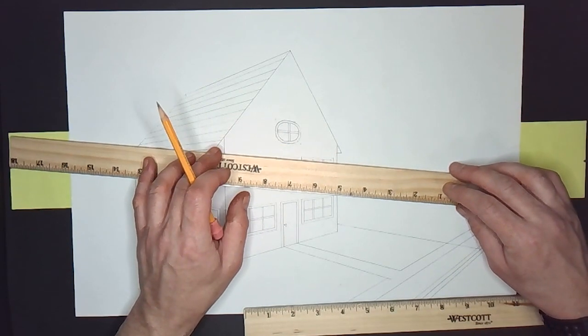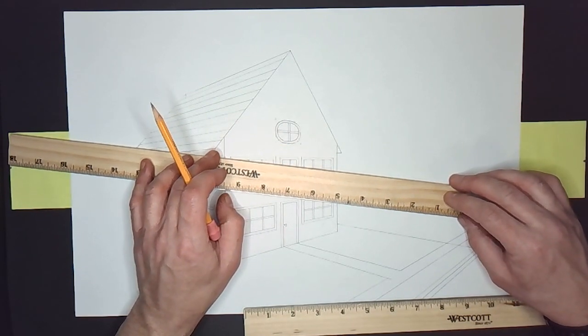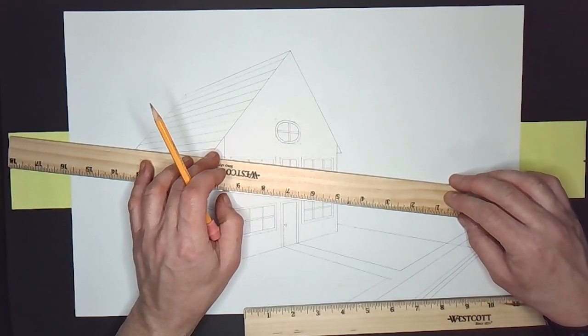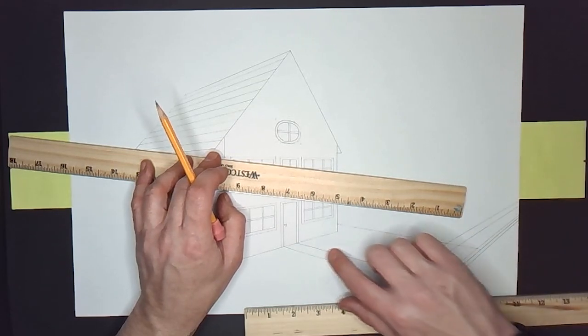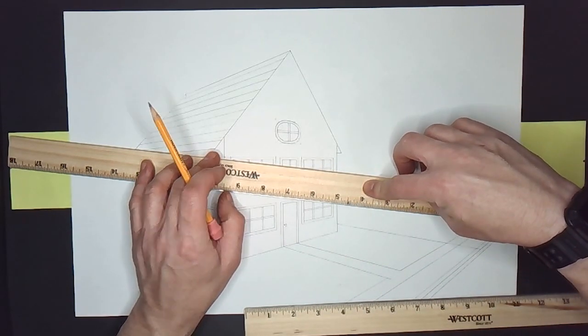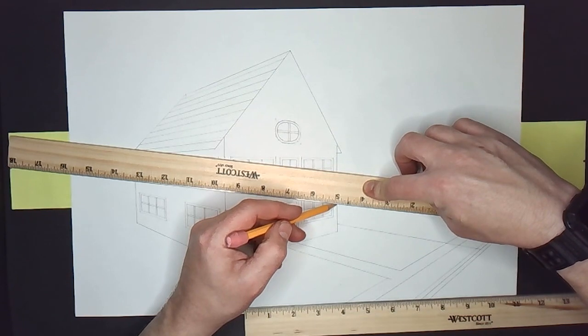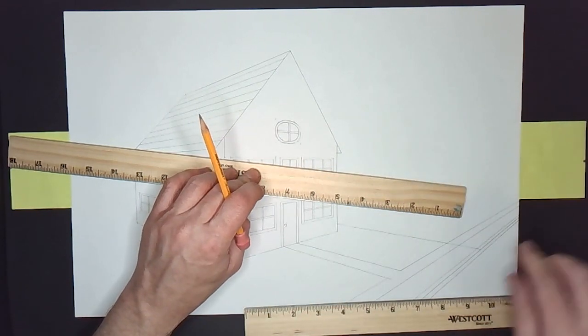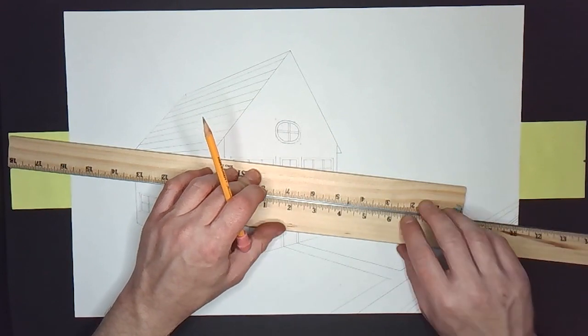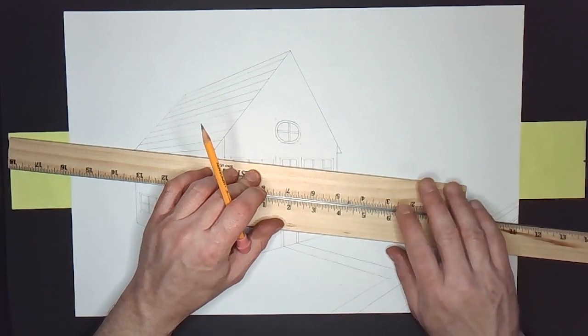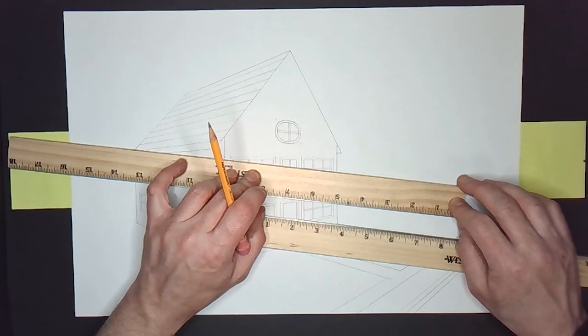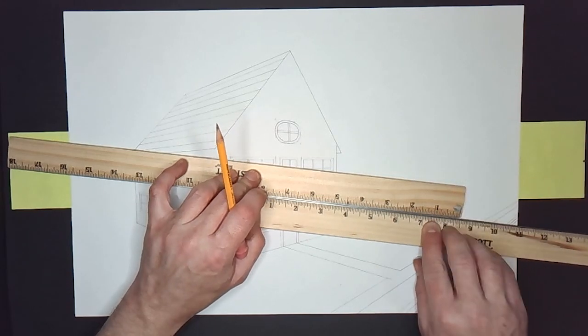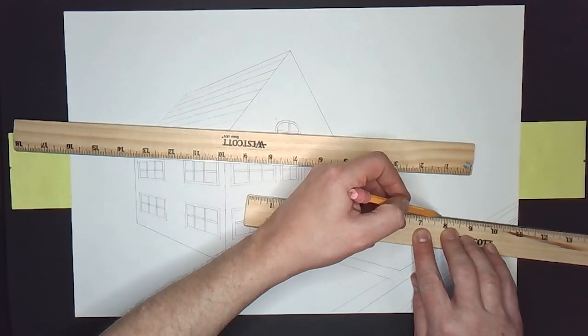Now I'll draw my other side of the driveway. Make sure that it looks much wider compared to our walkway. That way it looks appropriately sized for a car rather than just for a human walking. Draw that line. And then since I'm out of ruler, I can slide my other ruler right up to it. Then move the first one and continue that line.